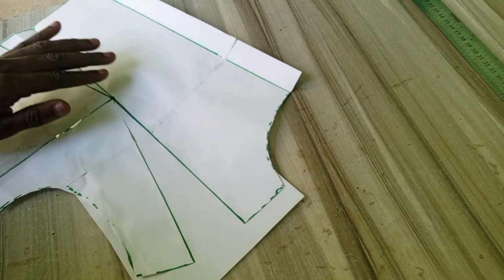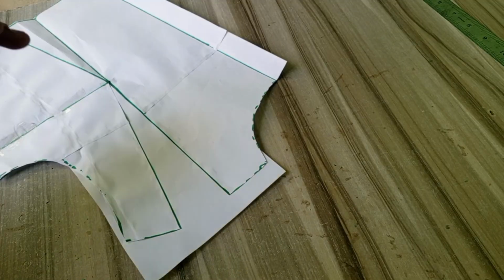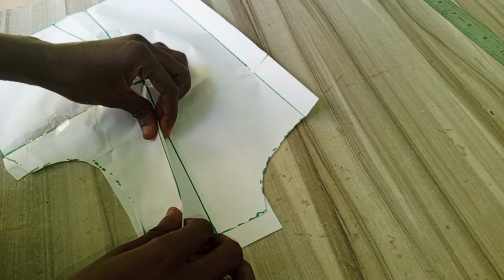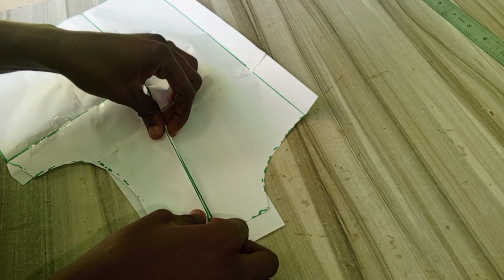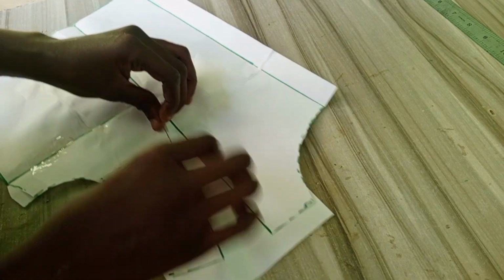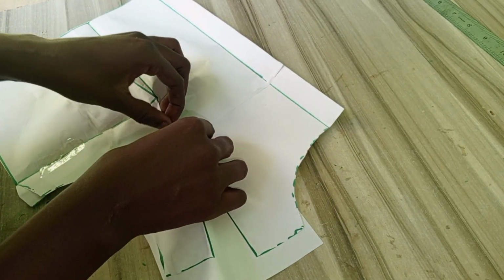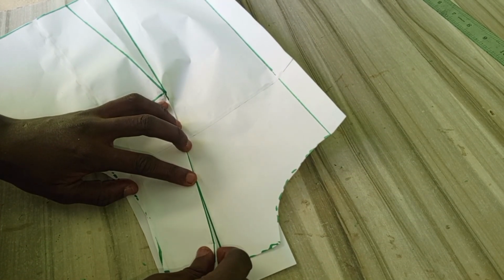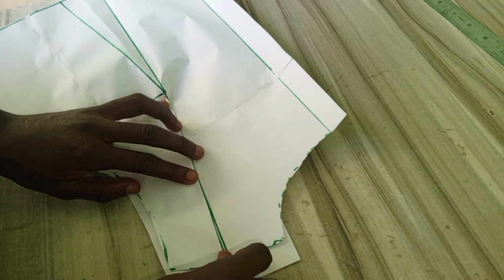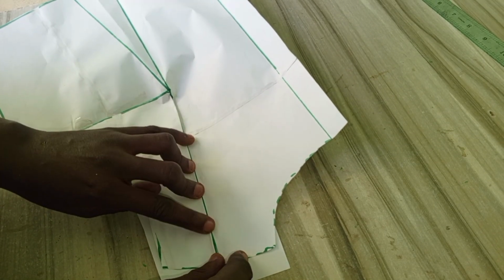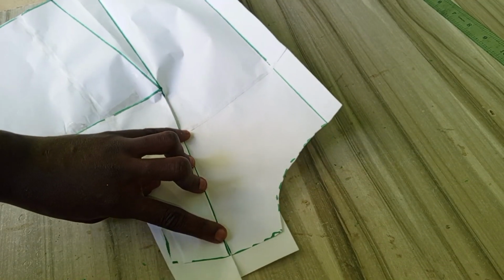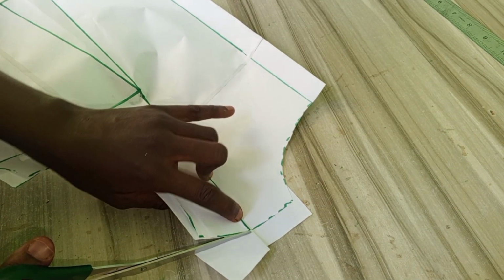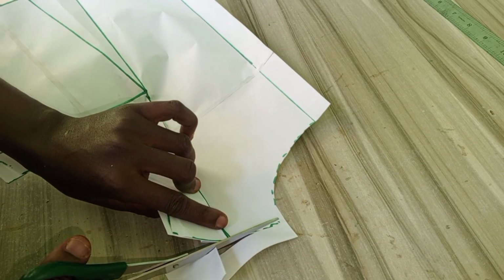So now this is how to move your dart. And why do I need to move my dart? You move your dart because maybe you don't want your dart to be at the side, or you want to use the dart to make a design on the shoulder. So you just move it and you do whatever you want to do with it. So just trying to cover that place and cut it. So we have successfully moved our dart from the side to the shoulder.